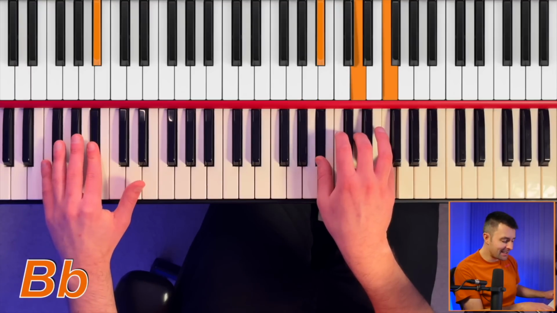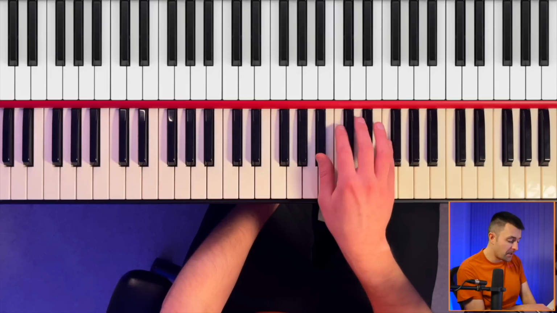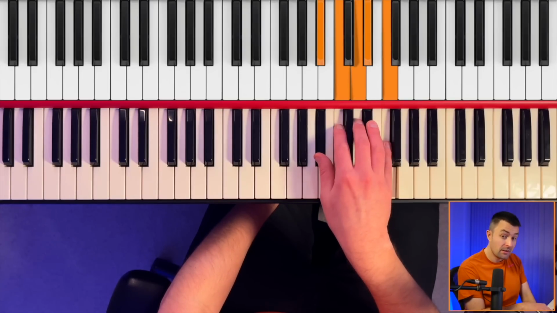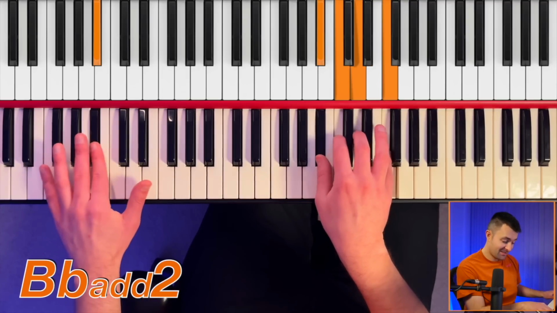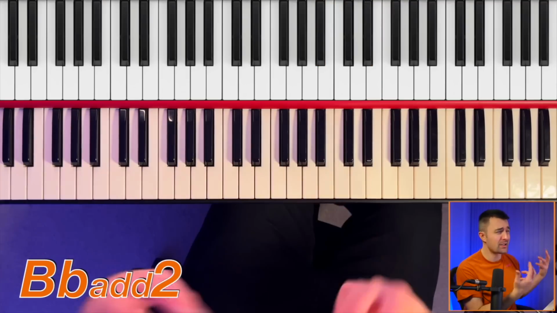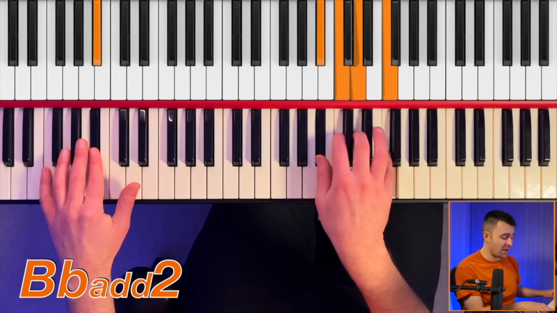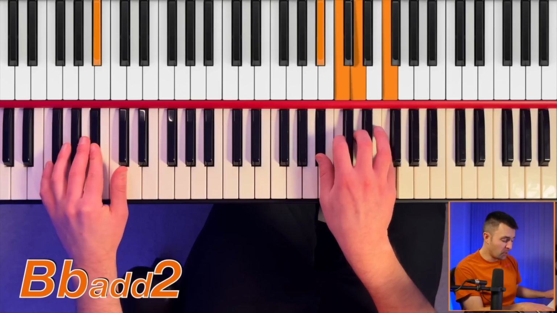Let's add in the second again here. Take our first 5 notes of B flat major, the scale, and we're going to add in the second, which is the C. Okay, so there's our B flat 2, which is a really nice shape. It just makes the chord sound so rich, you know, rather than those straight triads. Just gives it something else, a bit of extra character. Makes it ring a lot more.